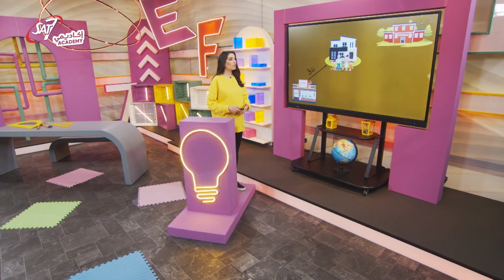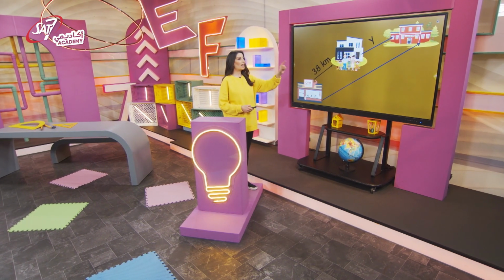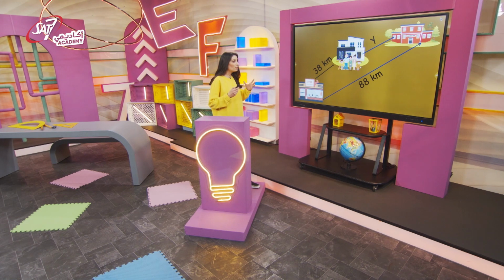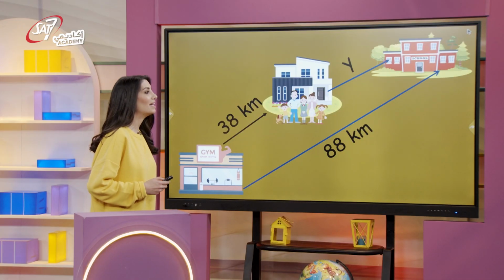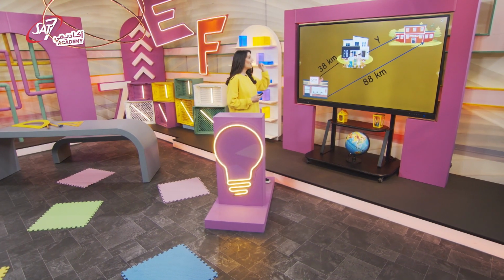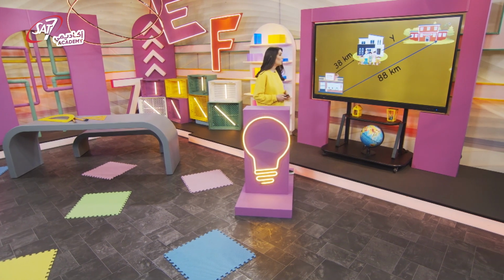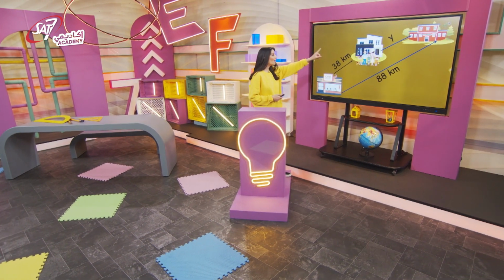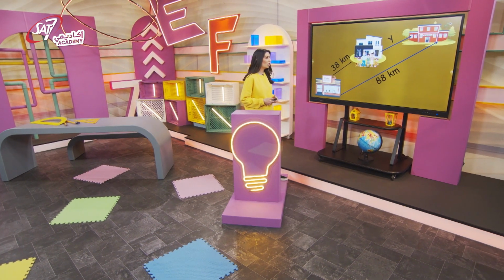This is a map that shows 3 different locations: the gym, my house, and the school. The total distance from the gym to my house to the school is 88 kilometers. What is the distance from my house to the school? We also know that the distance from the gym all the way to the school is 88 kilometers. This means y plus 38 equals 88 kilometers.